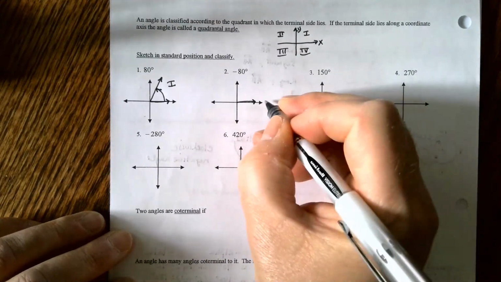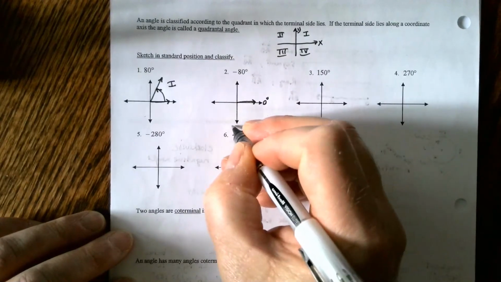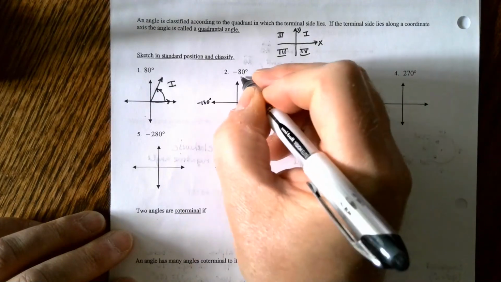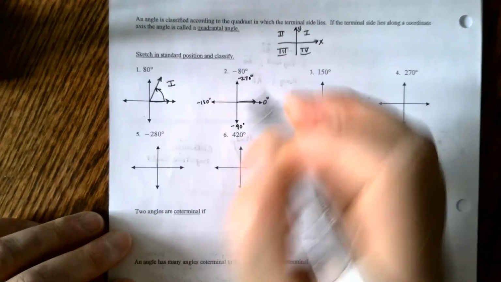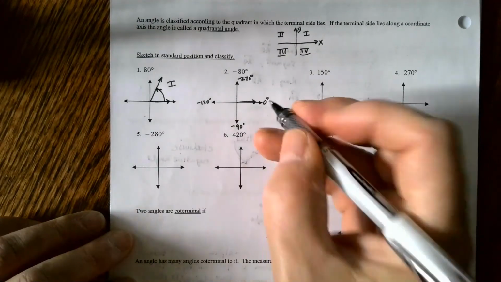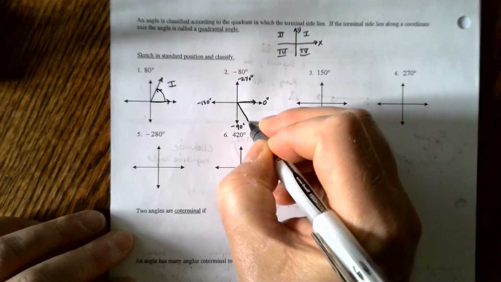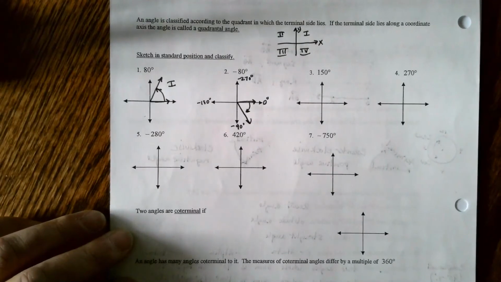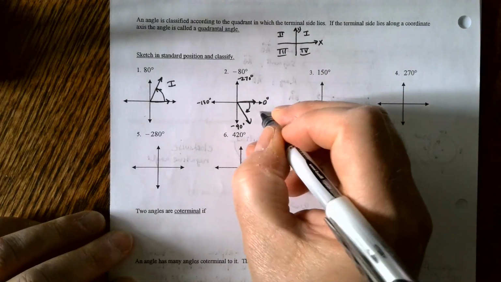So here's 0, here's negative 90 degrees, here's negative 180 degrees, here's negative 270 degrees as you go around in a negative or clockwise fashion. So we're going to drop down here, and that's going to be my drawing, and this is in quadrant 4.